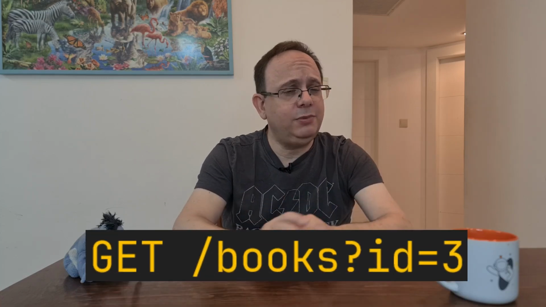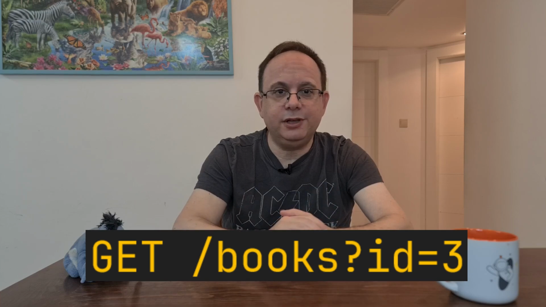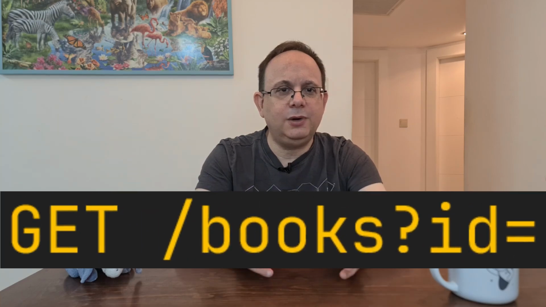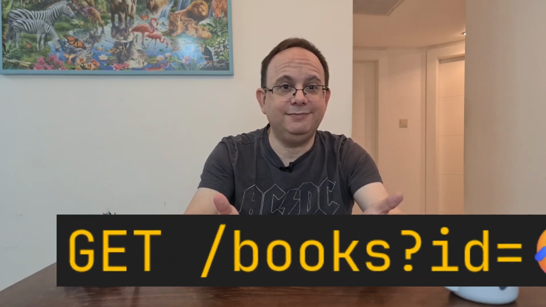Let's look at the Get a Book API. We can probably think about different cases we might explore here. What happens if the book exists? Or maybe it doesn't. But that's not all. Let's look at the structure of the API call. What if we decide not to send the ID, like this? What happens if we send a negative number as an ID, like this? Or what happens if we send an ID like this?